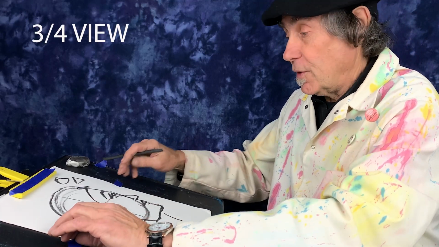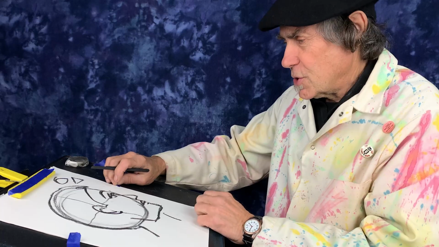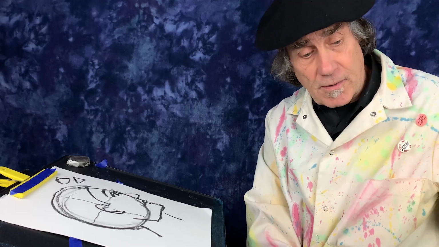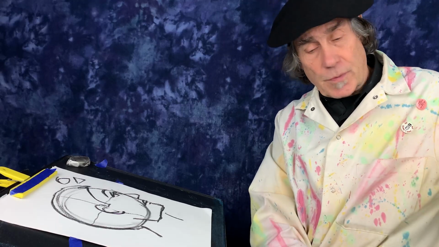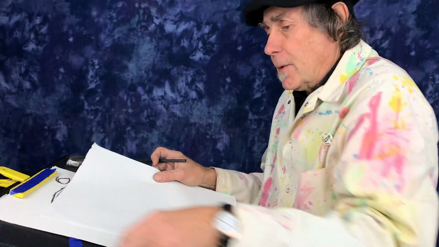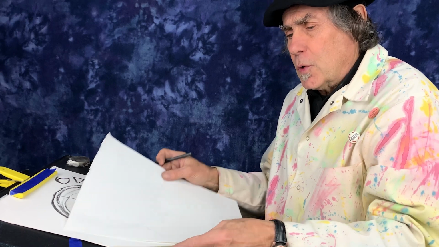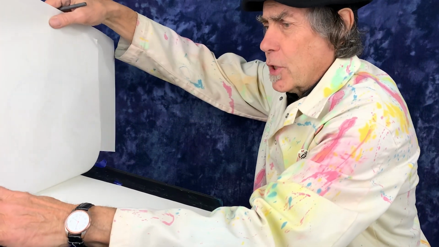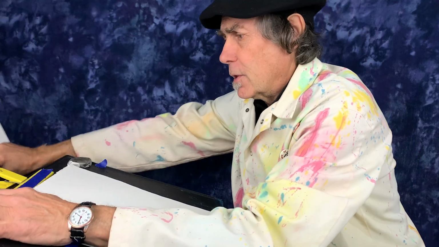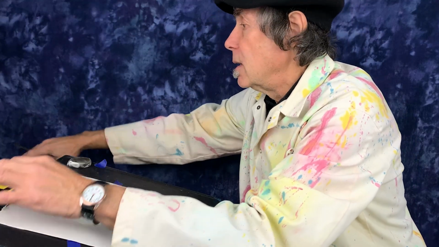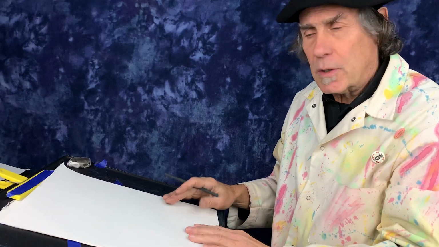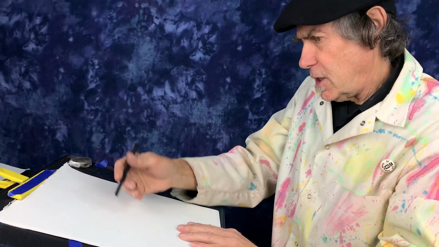Let's try a 3/4 view. Of course, this is just a brief description of the process of drawing these faces. You could study this very carefully, but I'm going to give you an overview and try to talk about the 4 head views and how they're a little different, but they're still all the head. Sort of like sculpture. You can see all the way around a head.